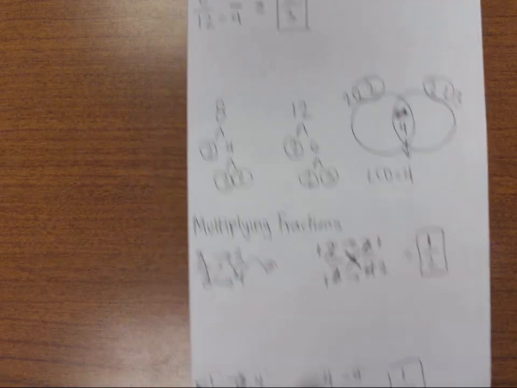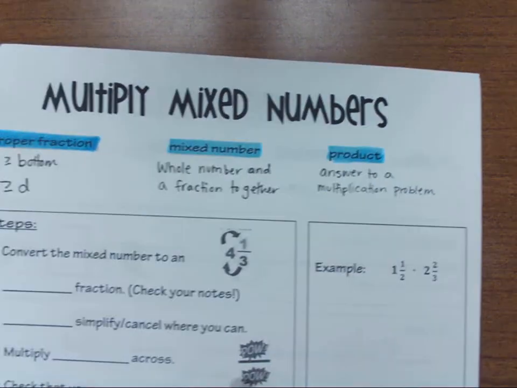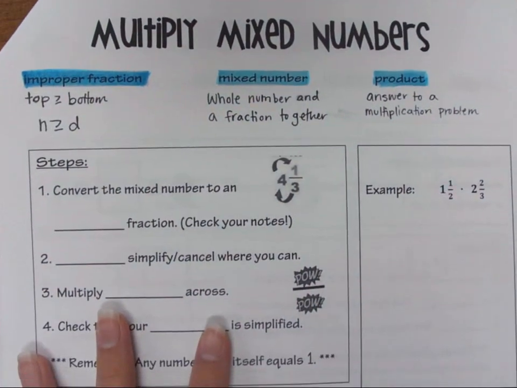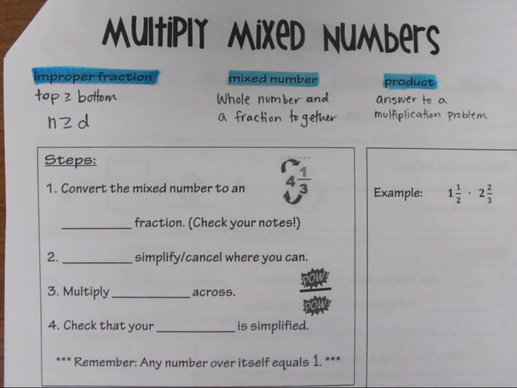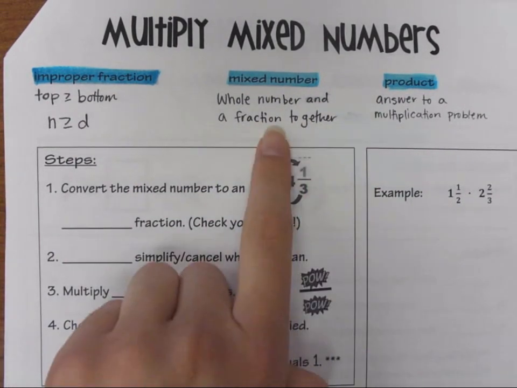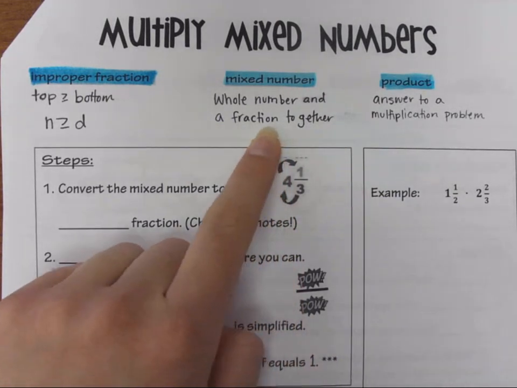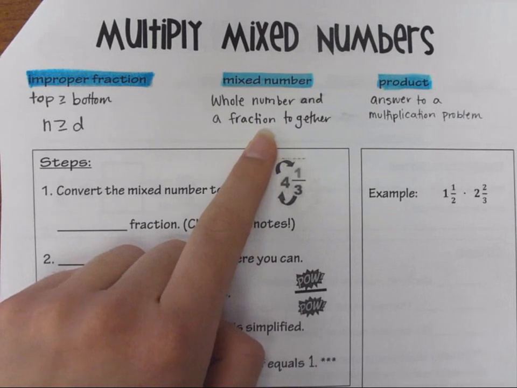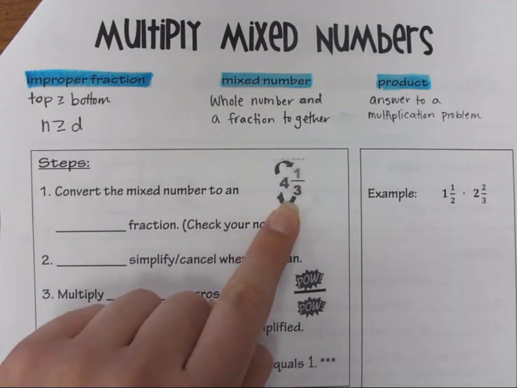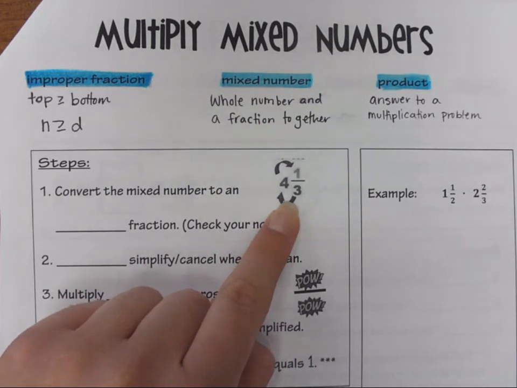Okay, that's it for our little review. Now let's talk about the new stuff. So today we want to multiply mixed numbers. So let's talk about our vocabulary first. First, right here in the middle, we have the definition for mixed numbers. So make sure you write this down. It says a mixed number is a whole number and a fraction together. So we can see an example of that right here, and most of us are familiar with mixed numbers.